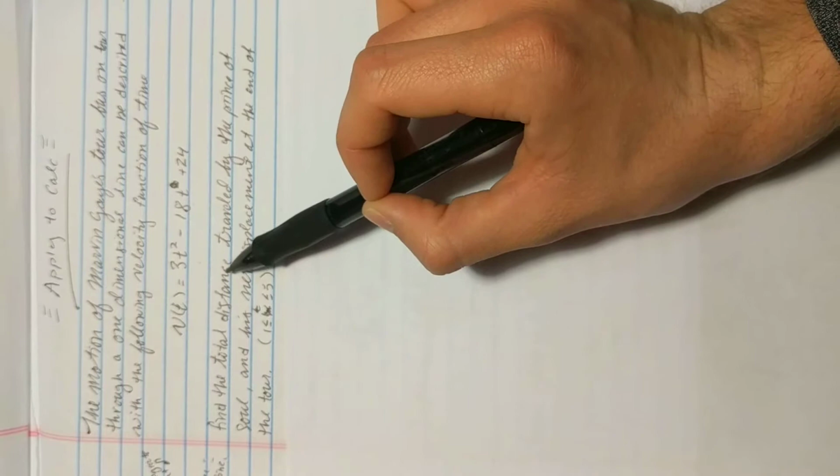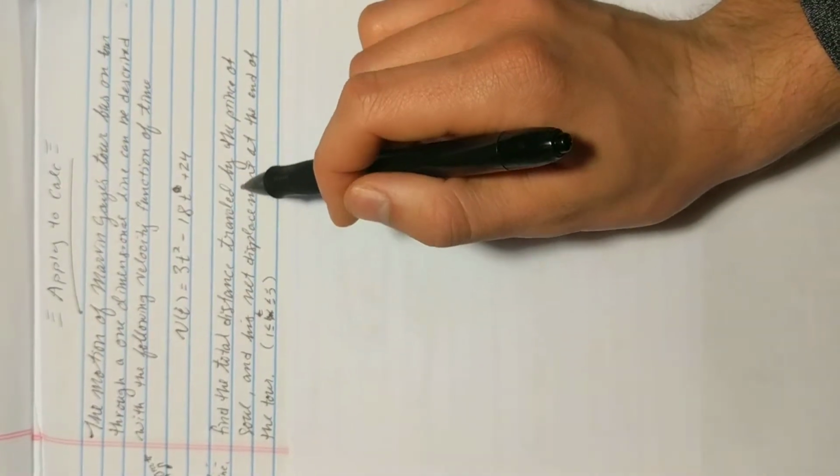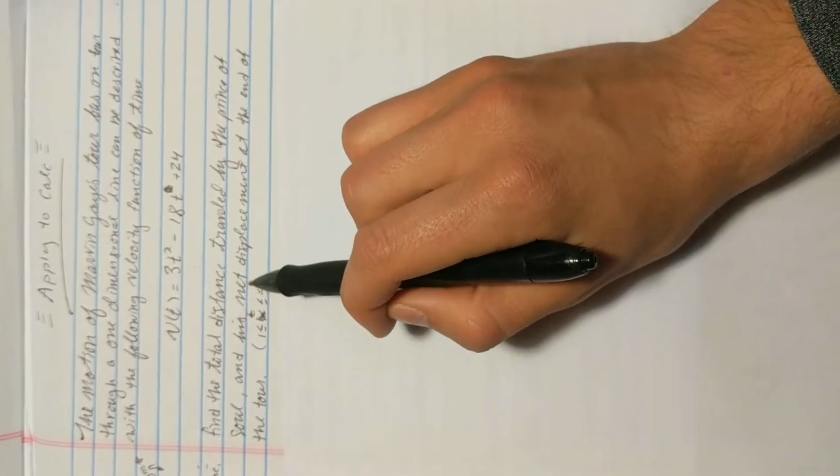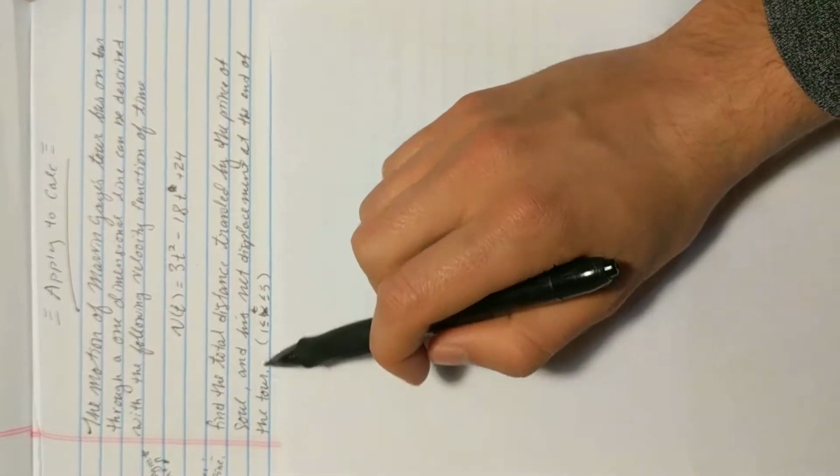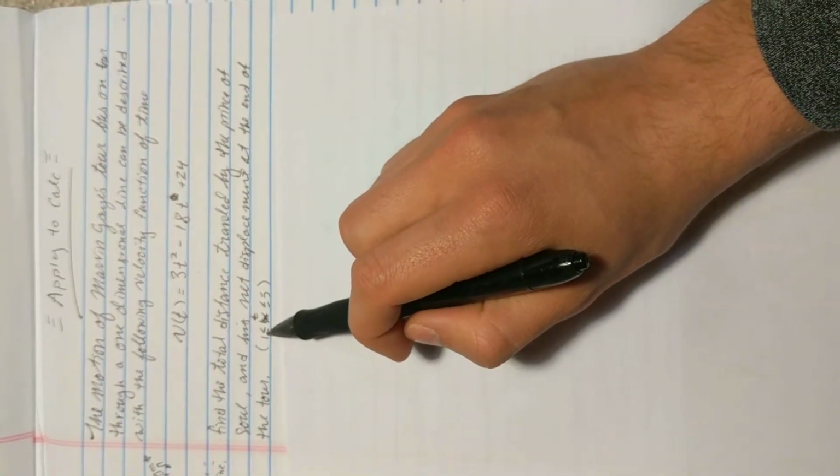We have an example problem here. The motion of Marvin Gaye's tour bus on tour through a one-dimensional line can be described with the following velocity function of time. V of t equals 3t squared minus 18t plus 24. Find the total distance traveled by the Prince of Soul and his net displacement at the end of the tour, from t equals 1 to t equals 5.